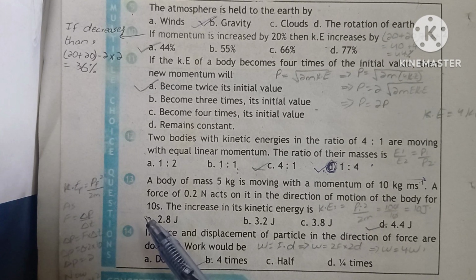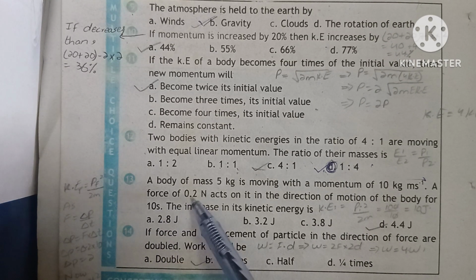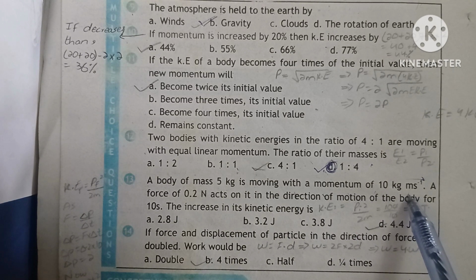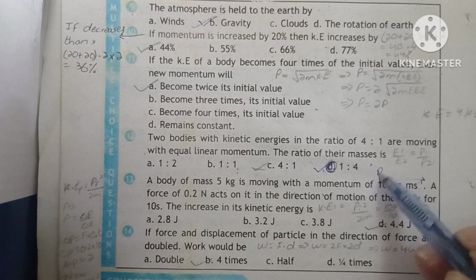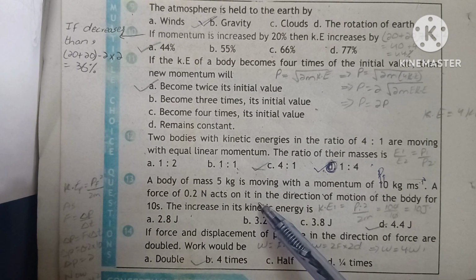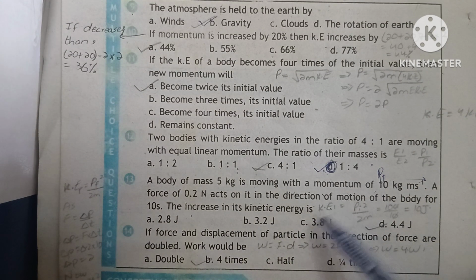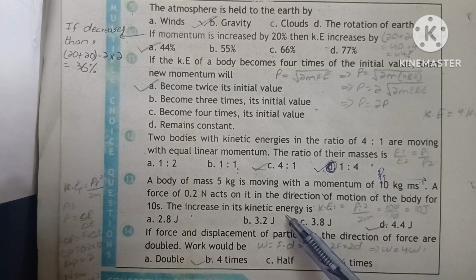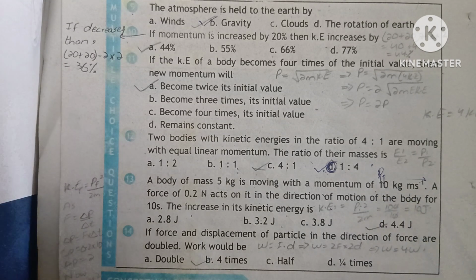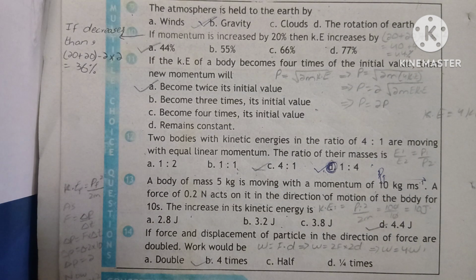The 13th MCQ is: a body of mass 5 kg is moving with momentum of 10 kg meter per second. This will be the initial momentum. A force of 0.2 Newton acts on it in the direction of motion of the body for 10 seconds. Find the increase in its kinetic energy. First we will find the final momentum. Initial momentum is given, then we will use the relation, and then we will find the kinetic energy.